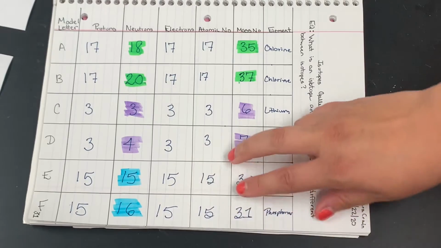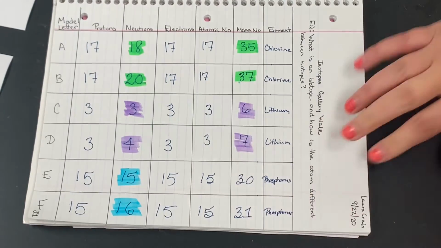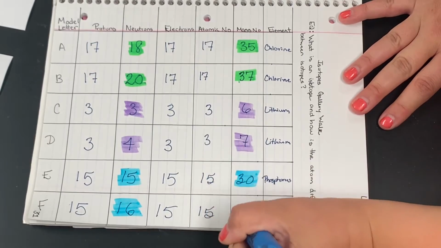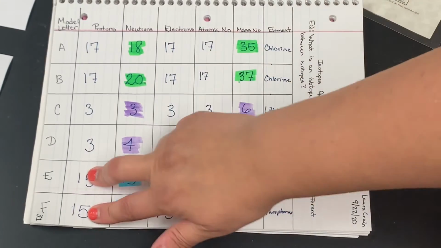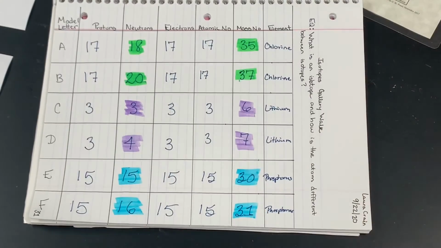Electrons are the same. Atomic number is the same. Mass number is different, which again should make perfect sense because mass number is protons plus neutrons. If the neutrons are different, this is going to be different too.